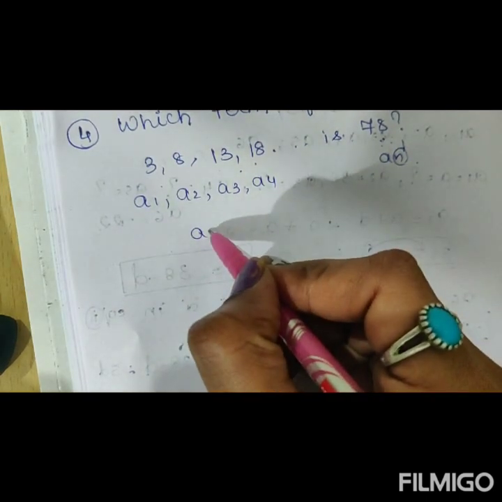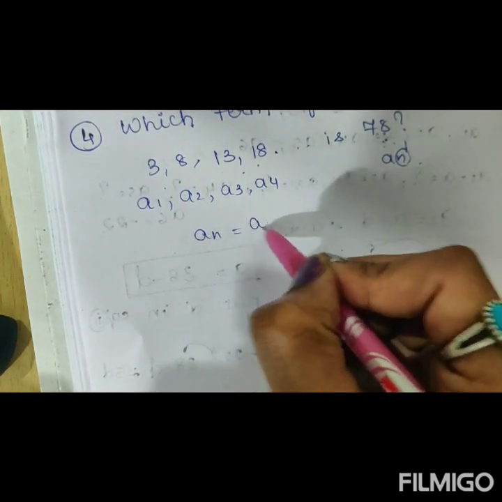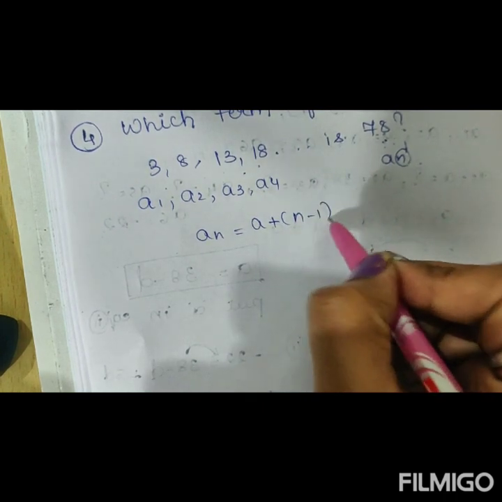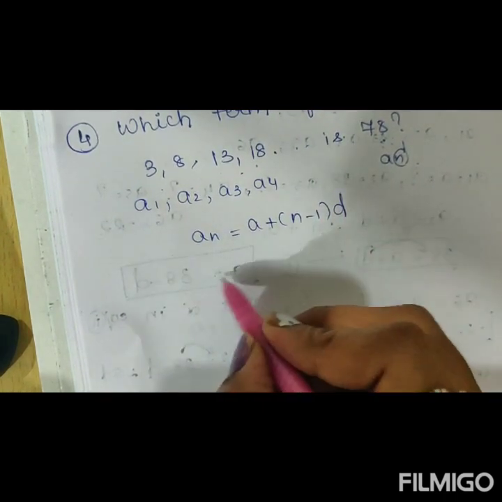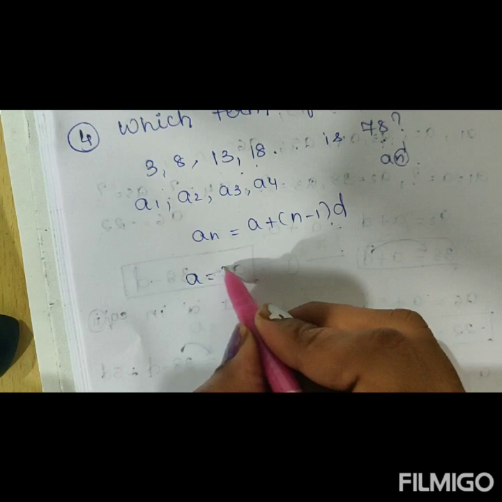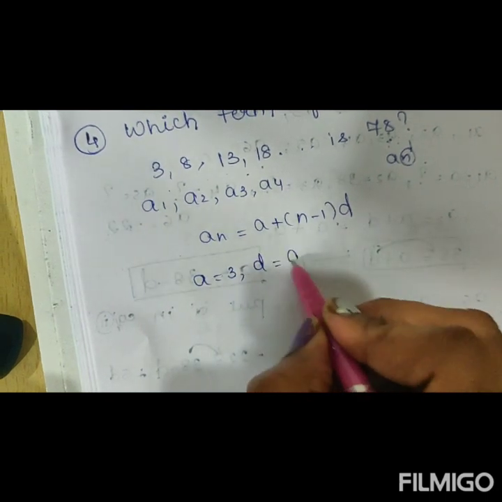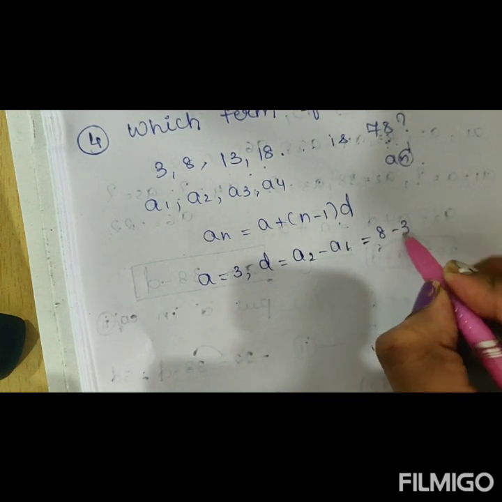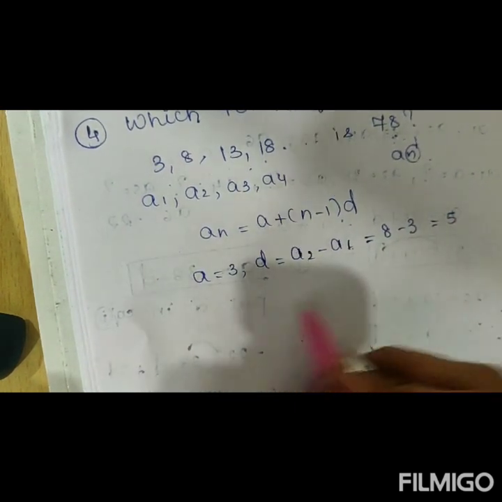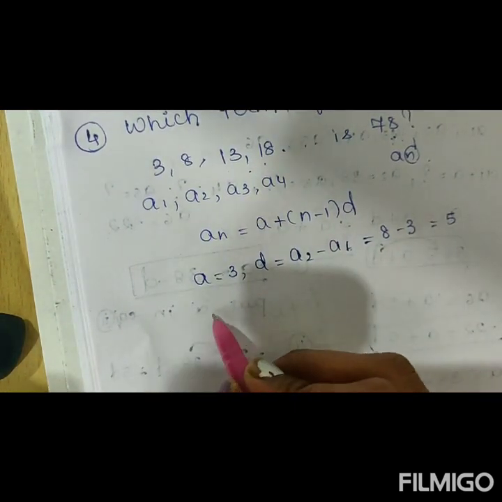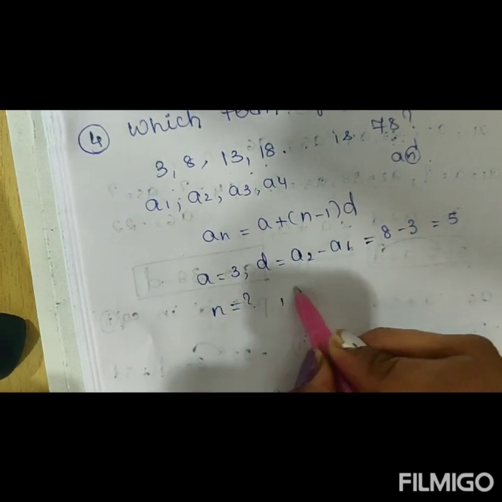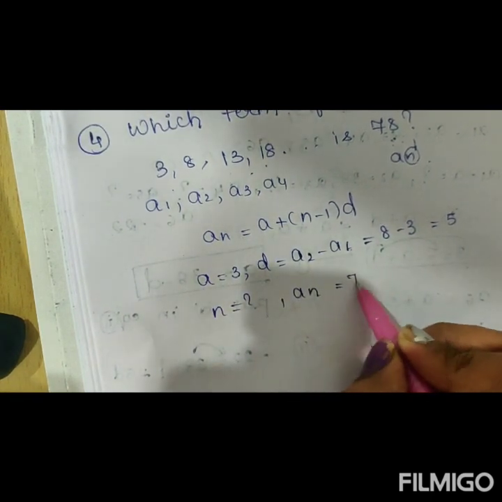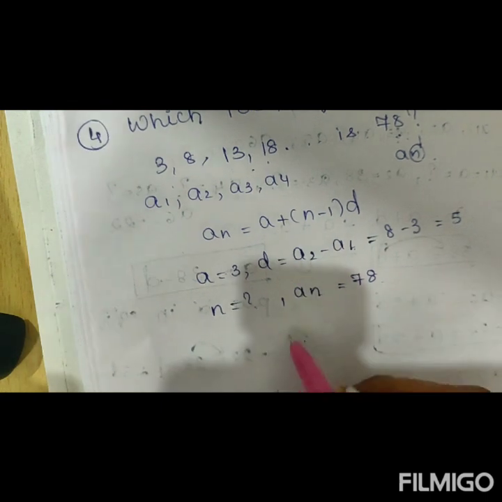Okay, so we know that an is equal to a plus n minus 1 into d. So what is a? A is equal to 3, d is equal to a2 minus a1, that's 8 minus 3, which is equal to 5. N is the question mark. An they have given, that's nothing but 78.